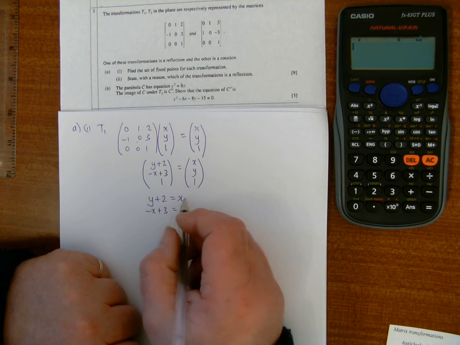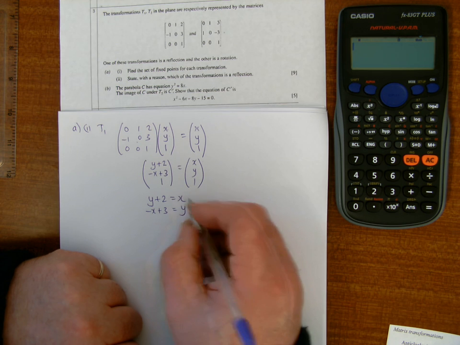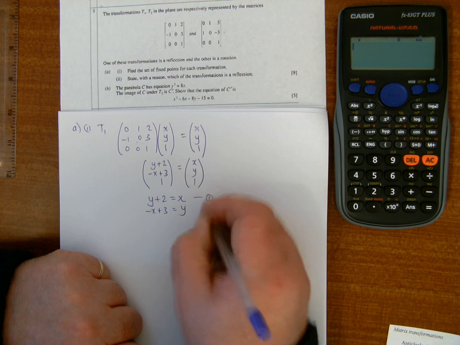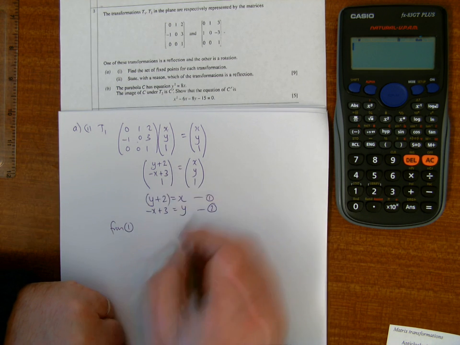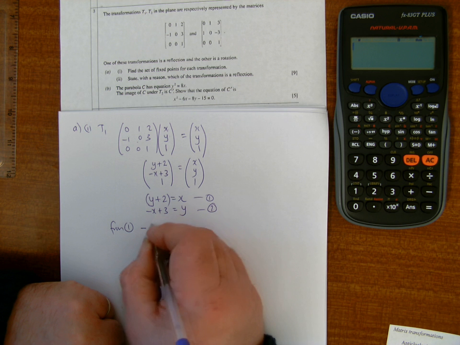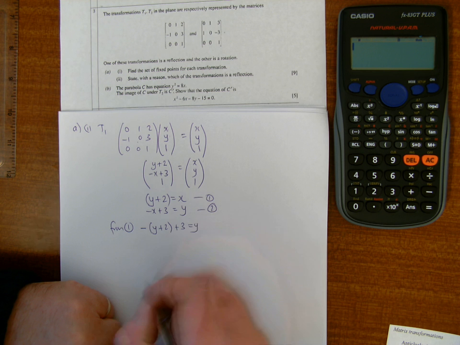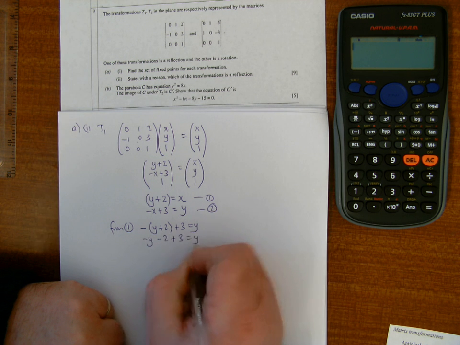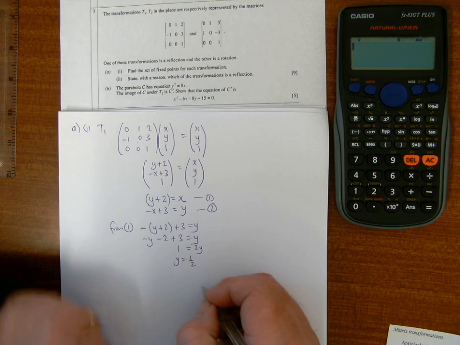So I need to solve these equations simultaneously. I'll do this by substitution. From the first one, x is equal to y plus 2. So if I bracket that off, I've got minus x, which is minus (y plus 2), plus 3 equals y. So minus y minus 2 plus 3 equals y, so that's 1 on the left hand side; take the y over, it gives me 2y, so y is equal to a half.